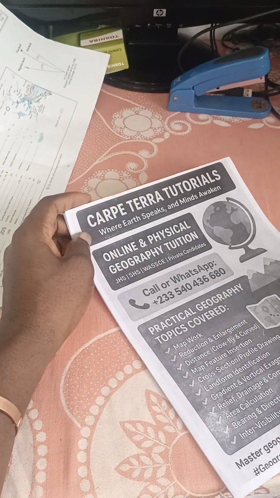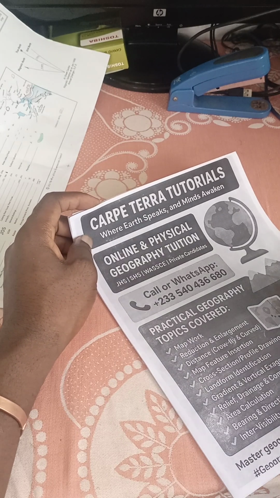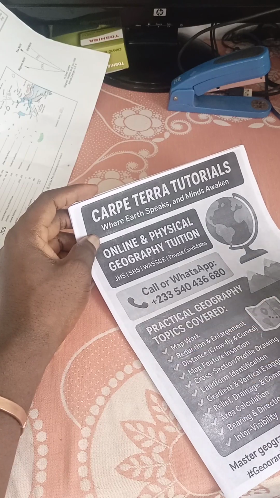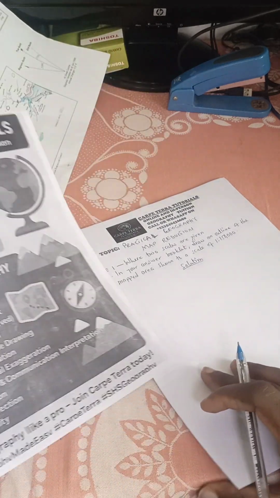Do you know why you are going to pass this year's WASSCE? It is because I'm here to help you. Today we are going to look at map reduction. That's our first schedule. So let's zoom into it quickly.